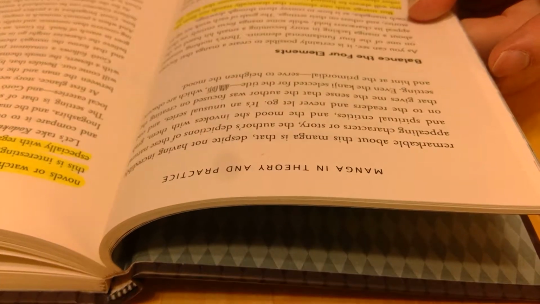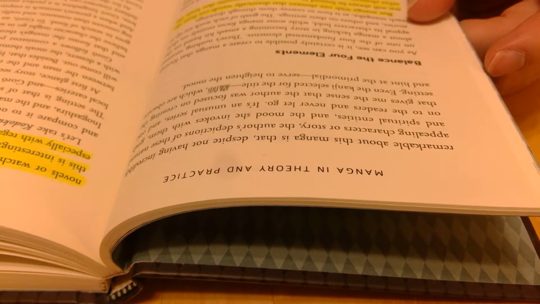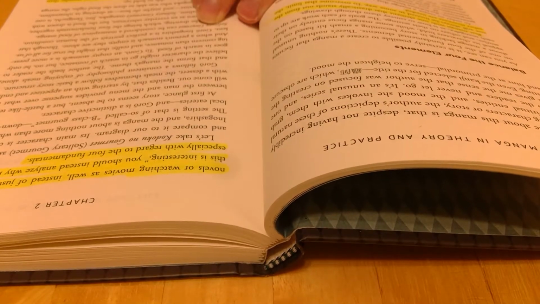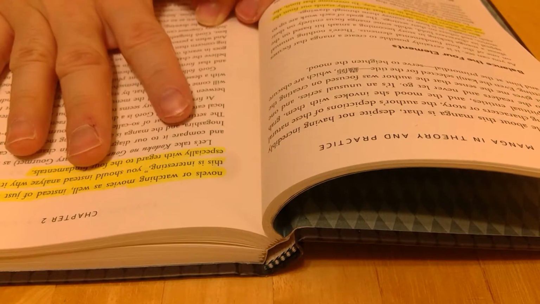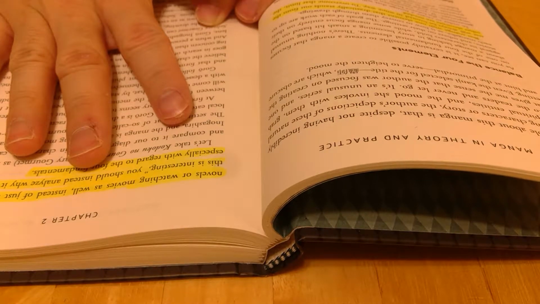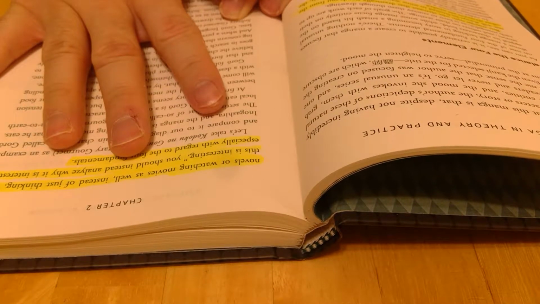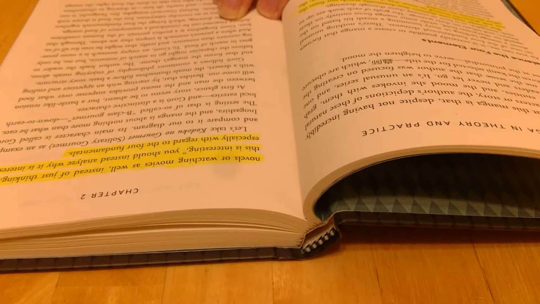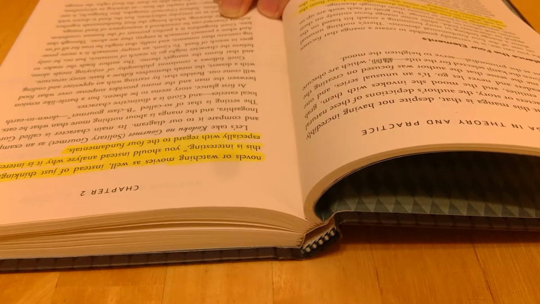Anyways, moving on. Make a habit of analyzing bestsellers, not only when you are reading manga, but when you are reading novels or watching movies as well. Instead of just thinking, oh, this is interesting, you should instead analyze why it is interesting, especially with regard to the four fundamentals. And I think this is something that detractors of harsh reviewing miss. You really need to dig into why things work. You can't just say it's a kid's story or it's just a comic book.